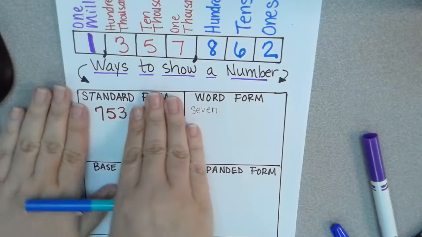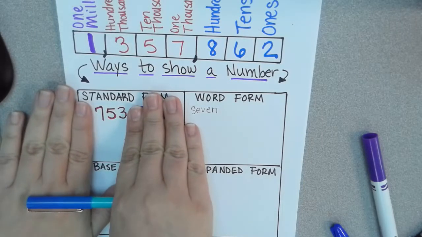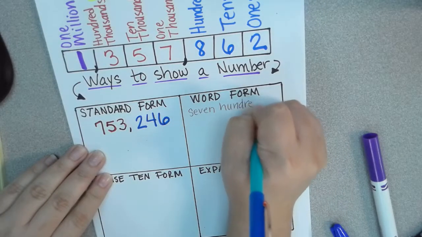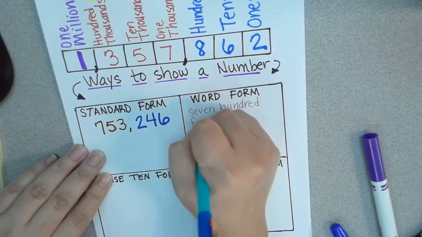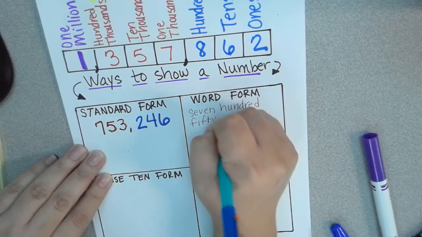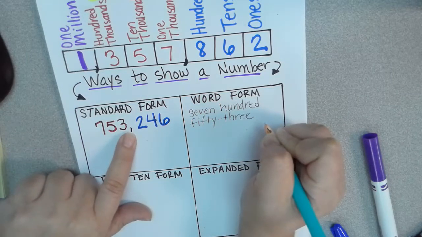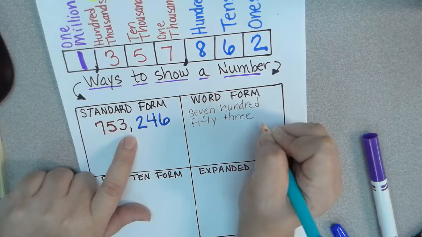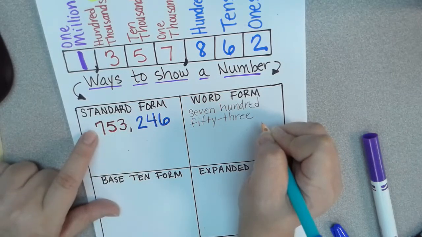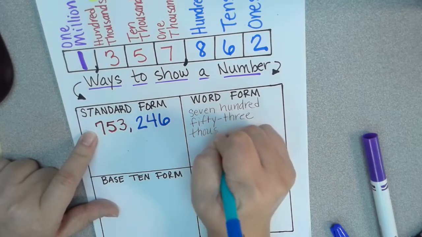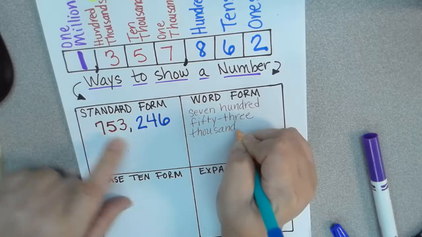I would read 753, because if you cover that, that's what I see. 753. Then I see a comma, and I'm going to say thousand. 753,000. That's where I see my comma.